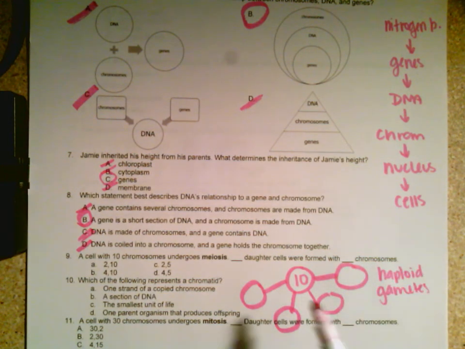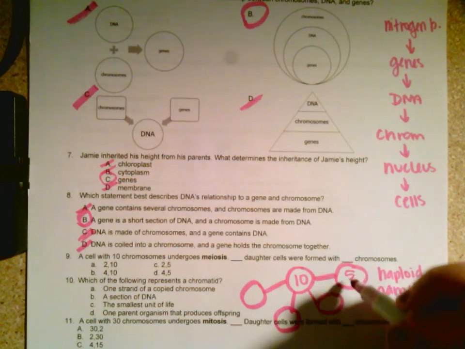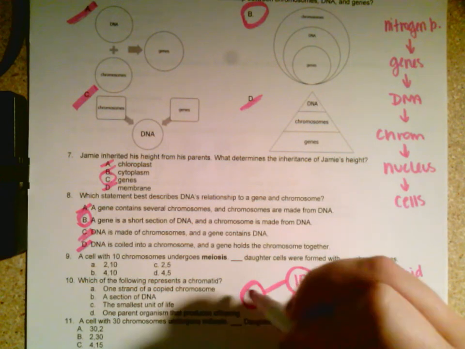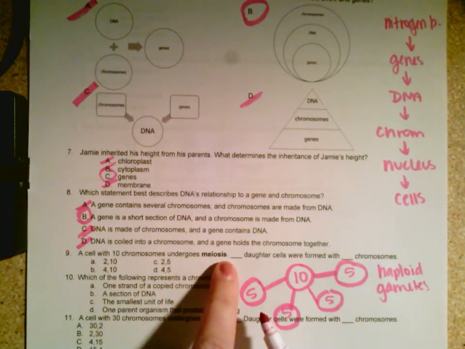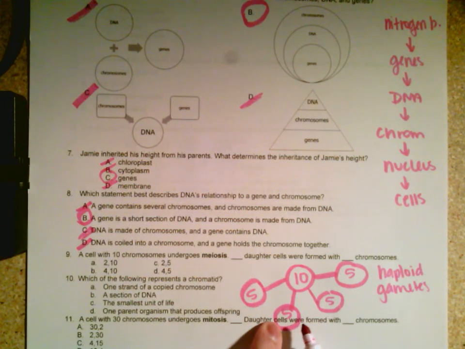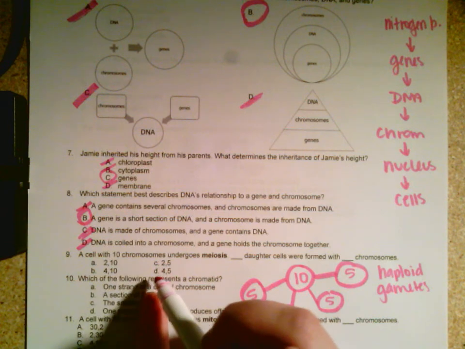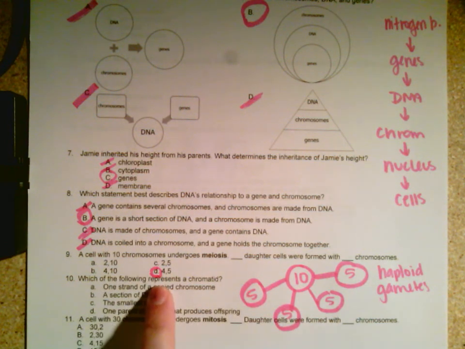Which means that they're going to have half the amount of chromosomes as the original parent cell. So what is half of 10? 10 divided by 2 is 5. So we're looking for an answer choice that says that we have 4 daughter cells with 5 chromosomes each. And that answer is D.